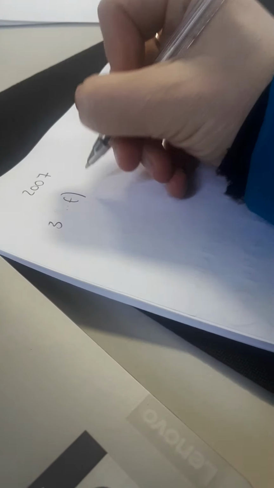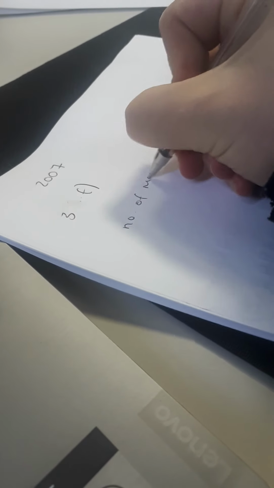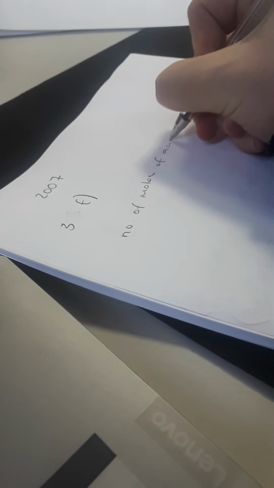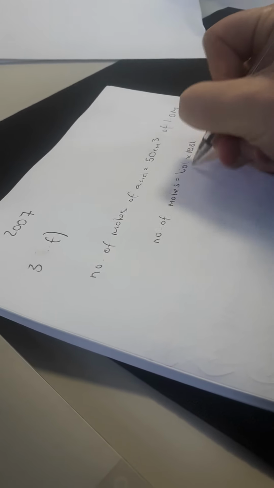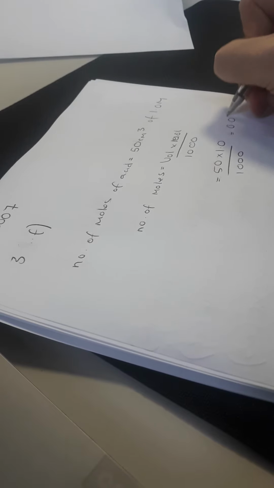2007 then, 3F. I'm asked to calculate the number of moles, firstly, of acid neutralized in this experiment. In the question, I'm told that I had 50 centimeters cubed of a 1.0 molar HCl solution. So I'm asked for my number of moles. We use our formula: number of moles equals volume by molarity all over 1,000. Volume 50, molarity 1.0, divided by 1,000, gives 0.05 moles.